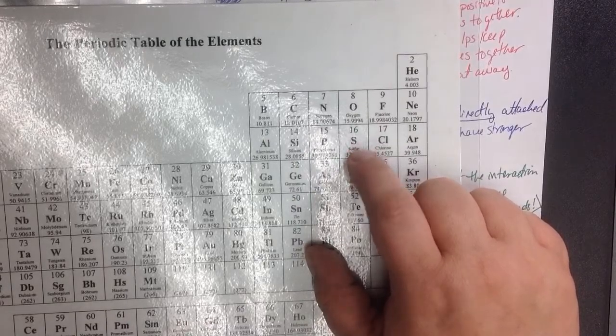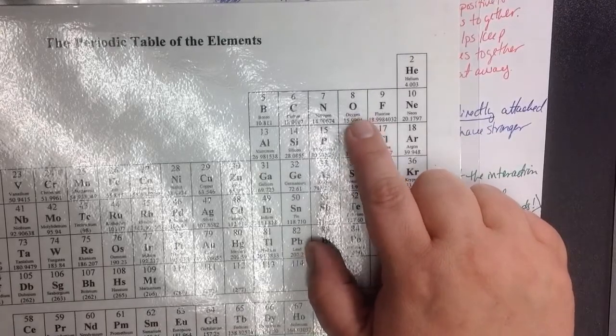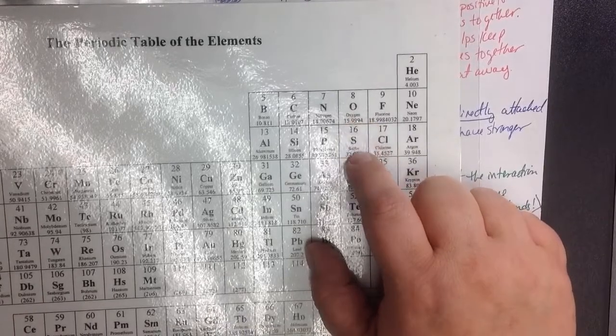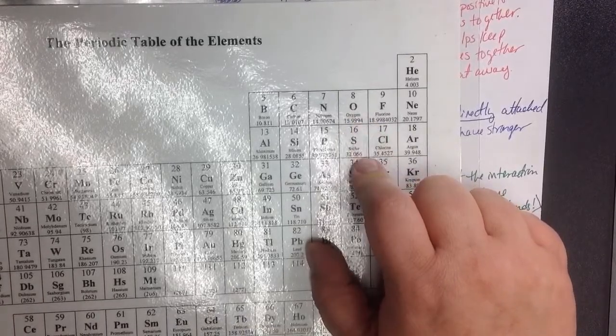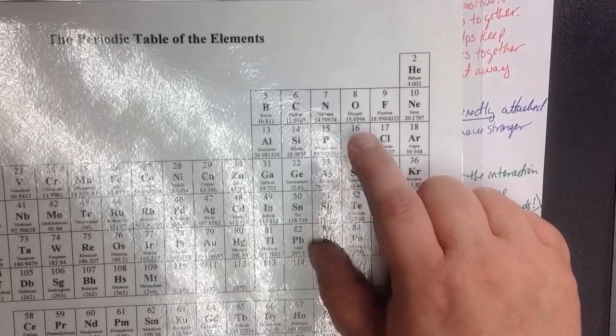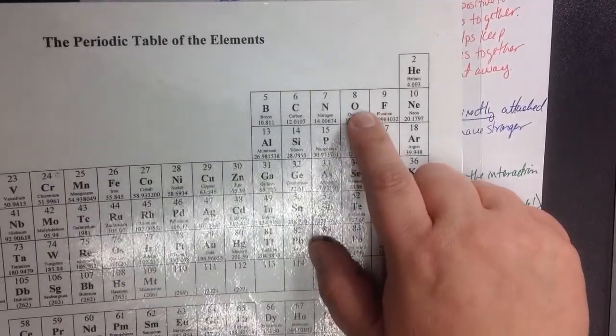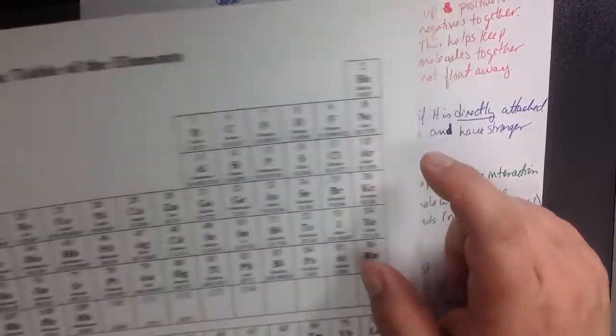I'm sorry, I said boiling point. Yeah, boiling point, 100 degrees, good. This one's like negative 32. It's way lower. So this is a gas at room temperature. This one's a liquid. He's smaller.